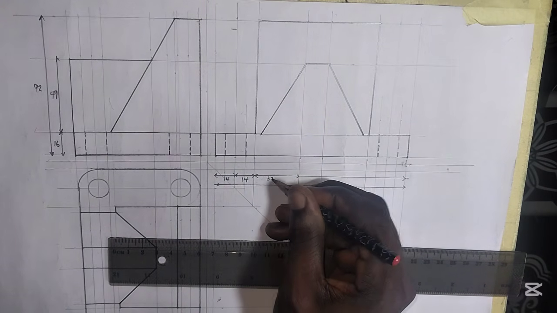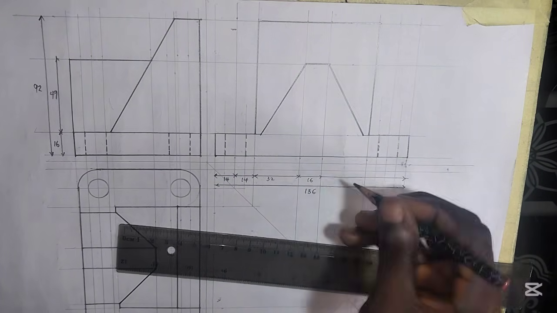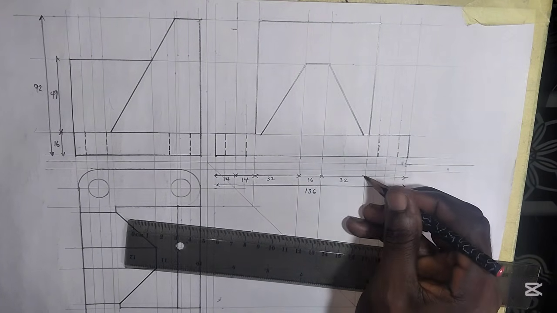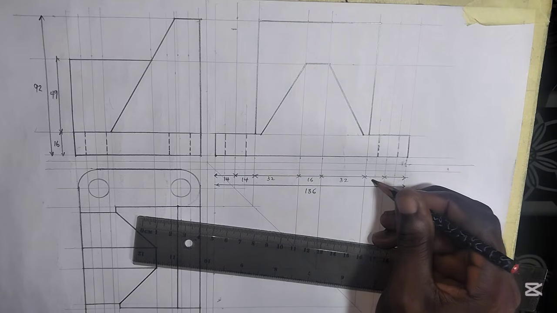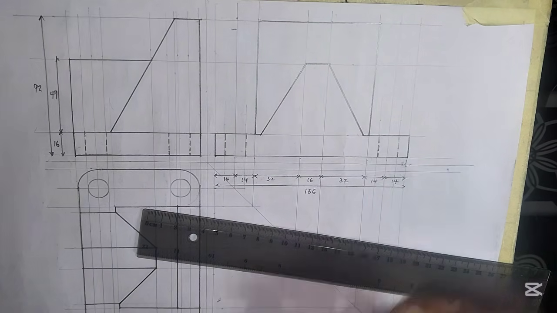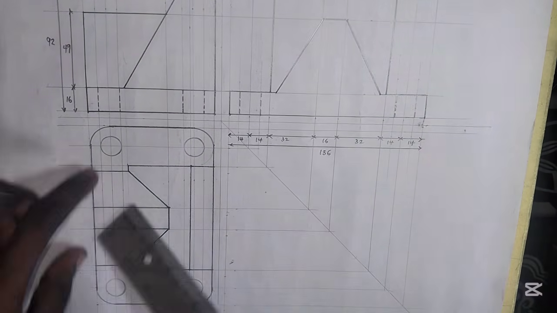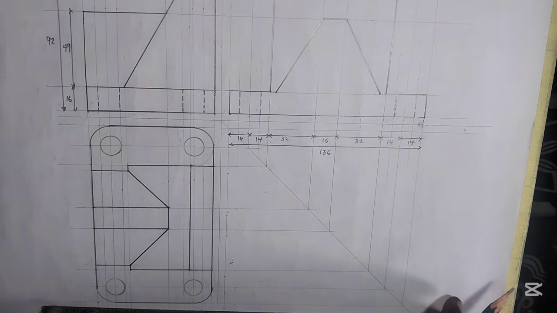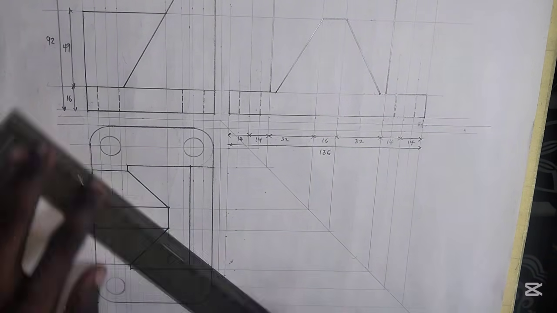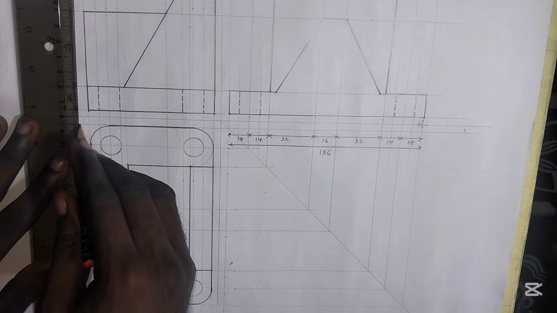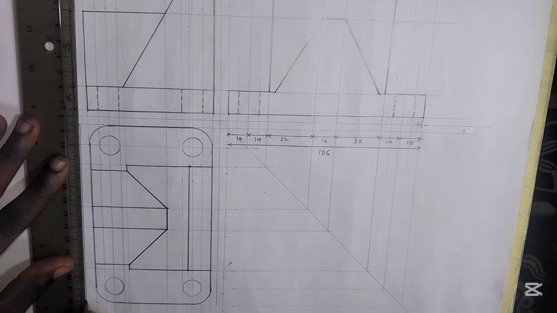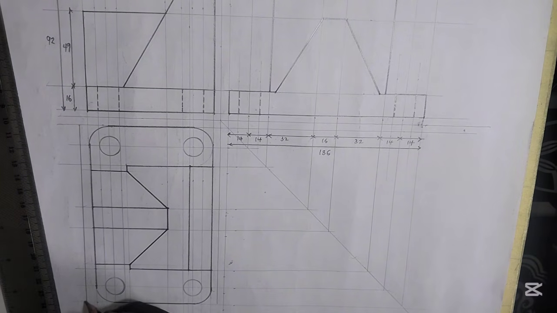What next? 32, 16. What again? 32, 14, and 14. You can see I'm doing the arrow to indicate where it starts from and where it ended. So that's for that side. So I think this place is okay. Now I will do something here also downwards. I can do the same thing at this side, but we know it will be the same thing.